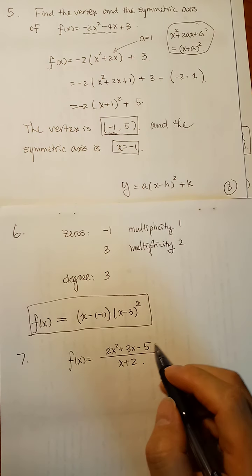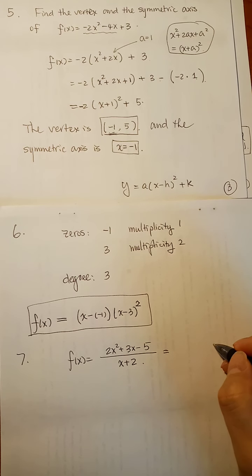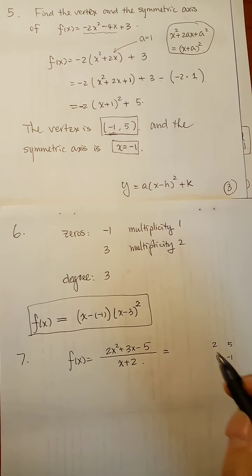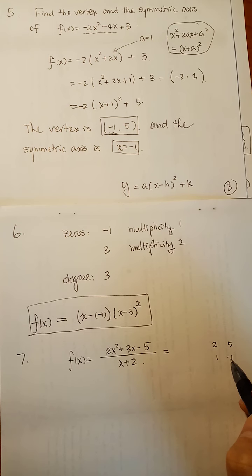Okay, so first of all, let's factor the numerator. Factor 2 as 2 times 1, negative 5 as 5 times negative 1. So you do the cross multiplication, you get this product is 5, this product is negative 2.